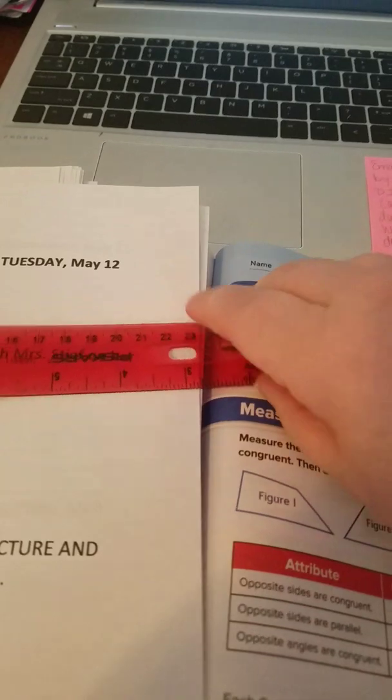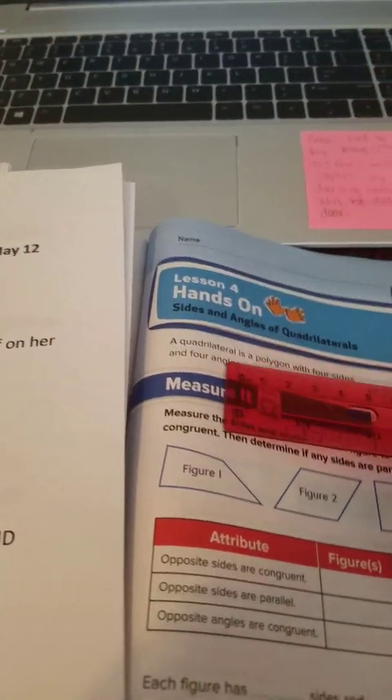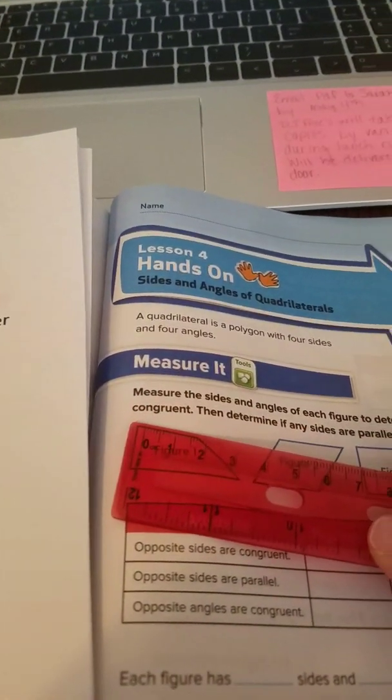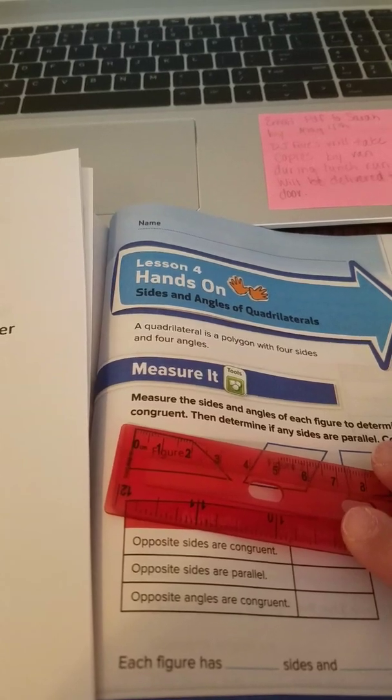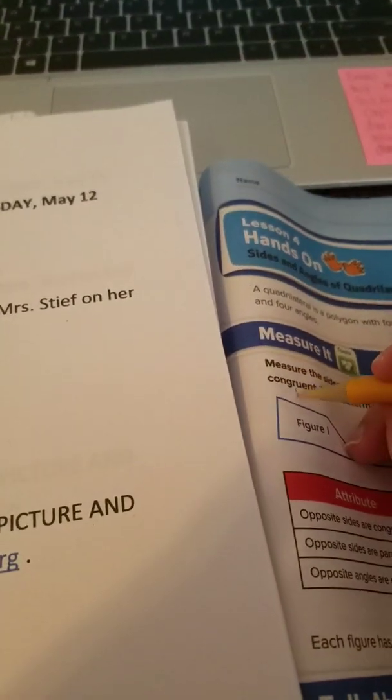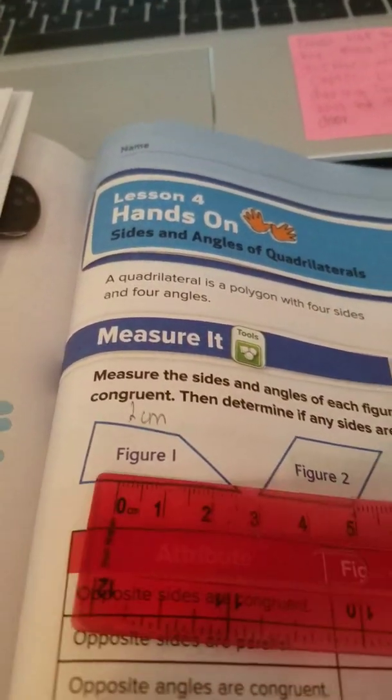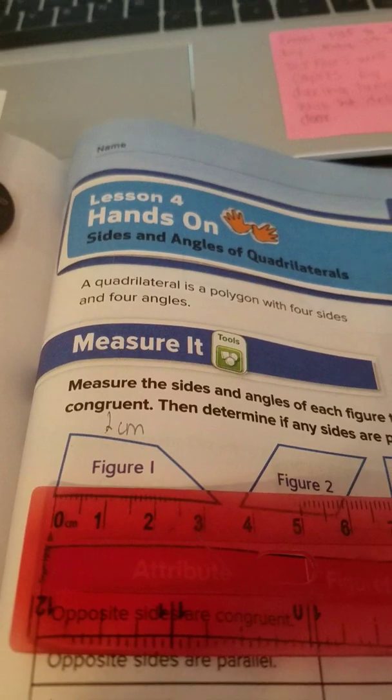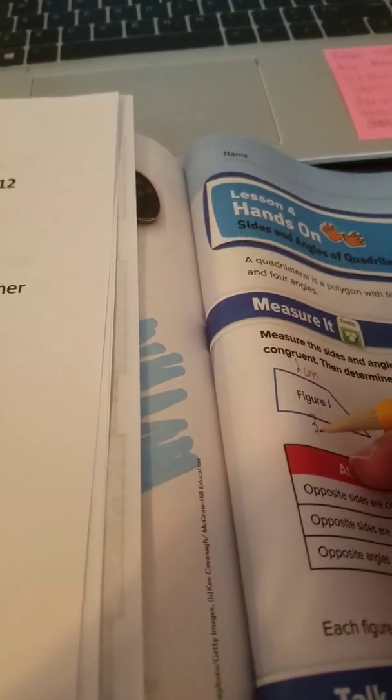So I have my red ruler here. I'm going to measure these as accurately as I can. So on figure 1, this one is 2 centimeters. If you want to write that down. And right here, it's like 3.5 centimeters right there.